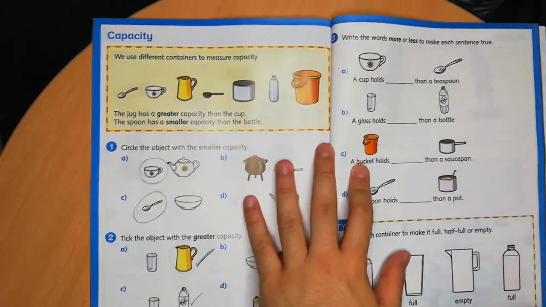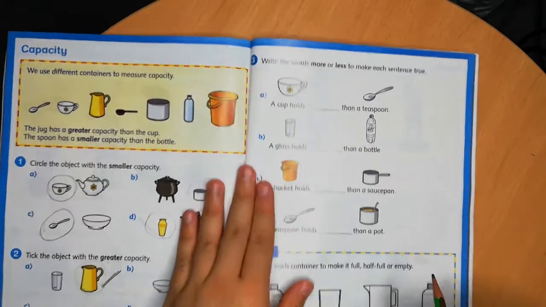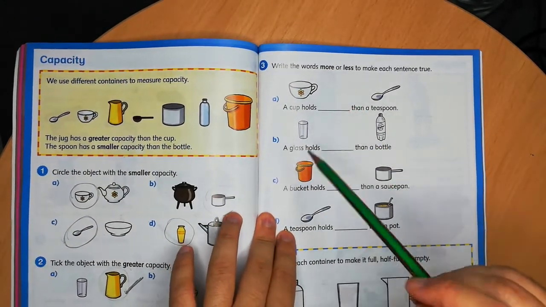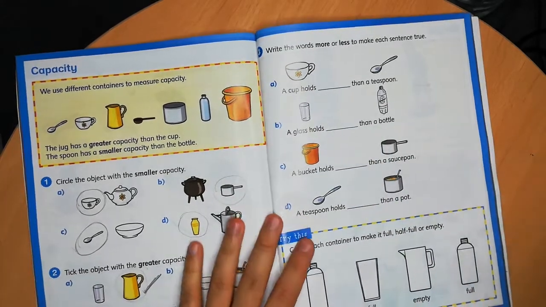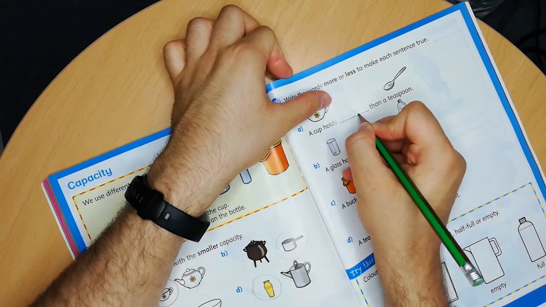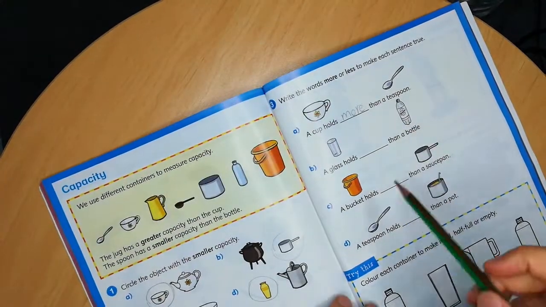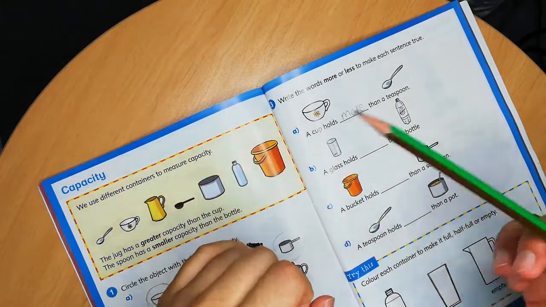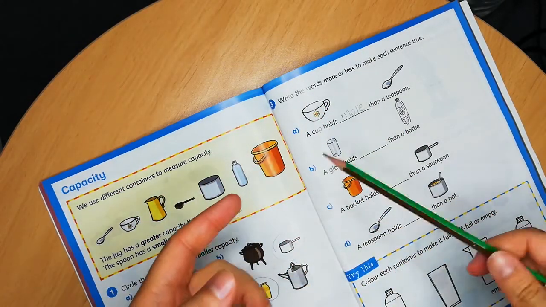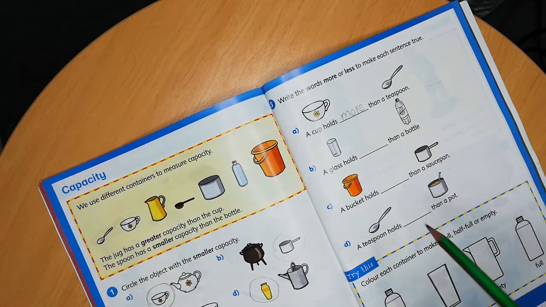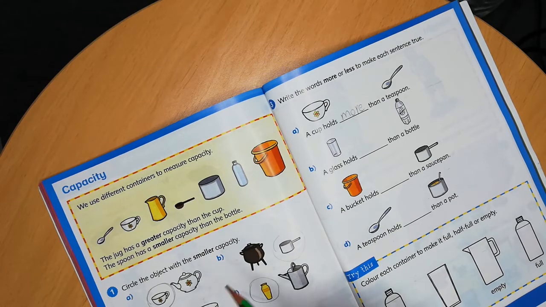Okay, now here next up, write the words more or less to make each sentence true. A cup holds more than a spoon. Okay, so here we have to fill in the gaps with more or less. So go ahead, pause the video and answer them right now, and then play the video again and we can answer them together.